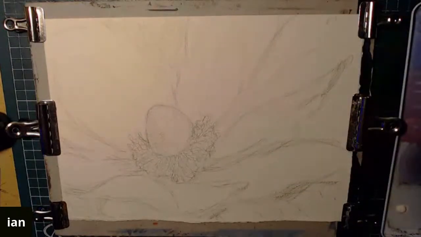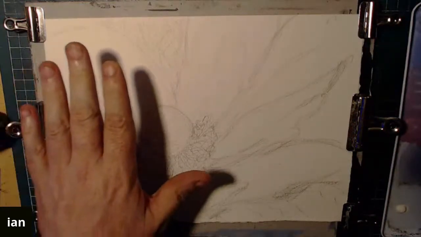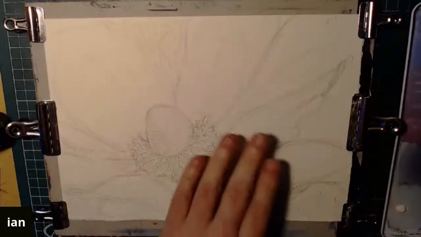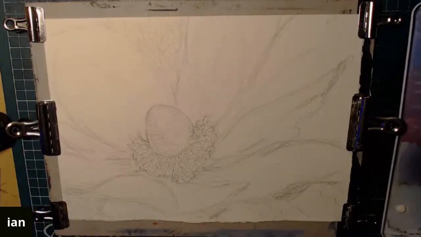So, what I'm going to do to start off with, right? It's a mauvey lavender kind of flower, very, very lavender coloured, right?